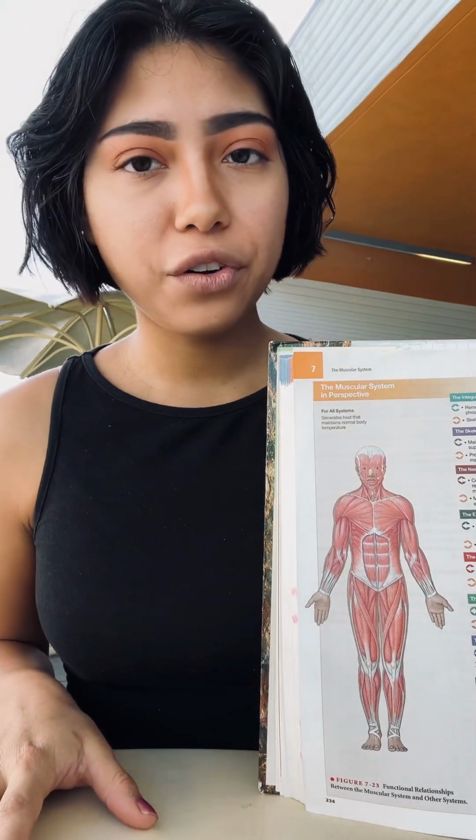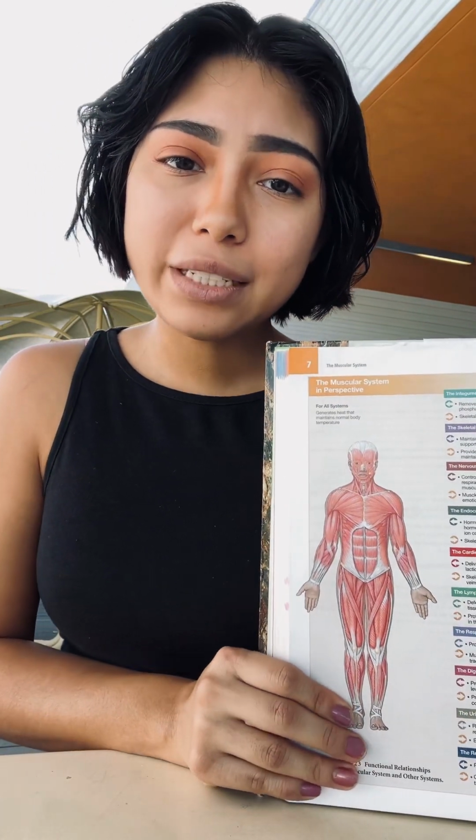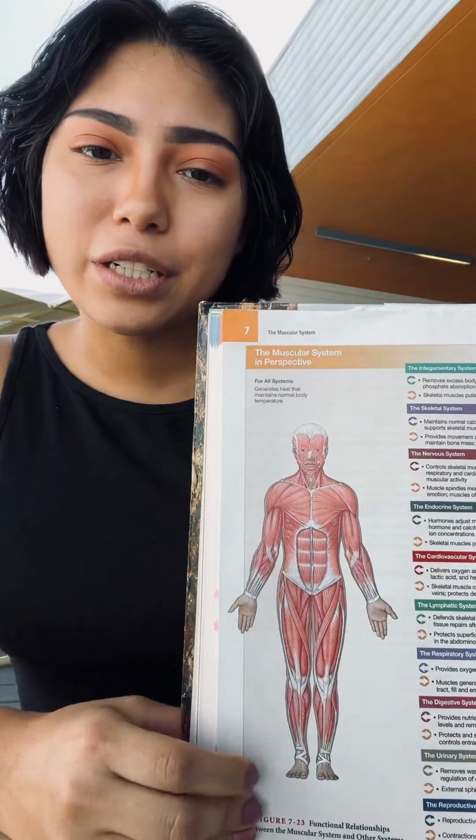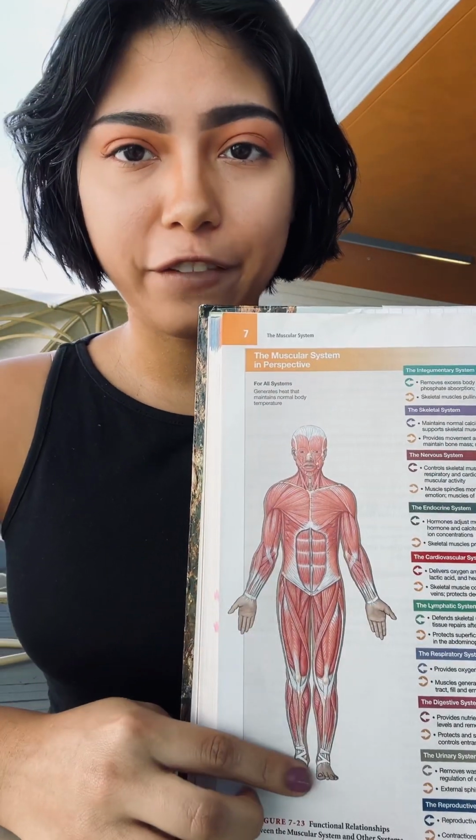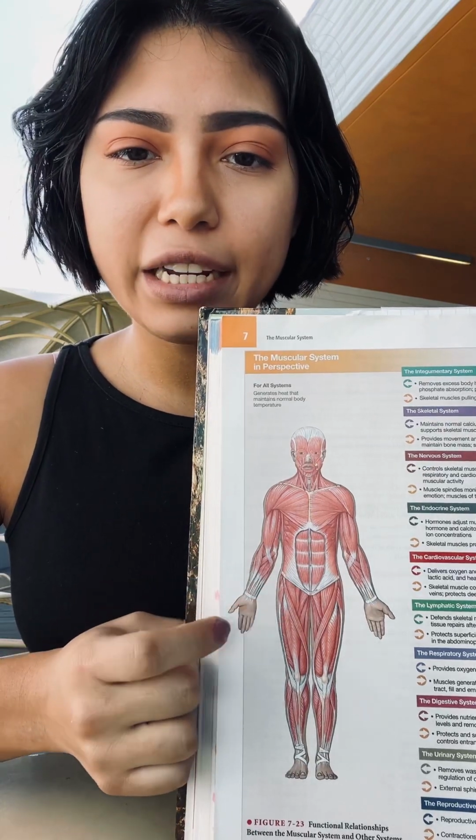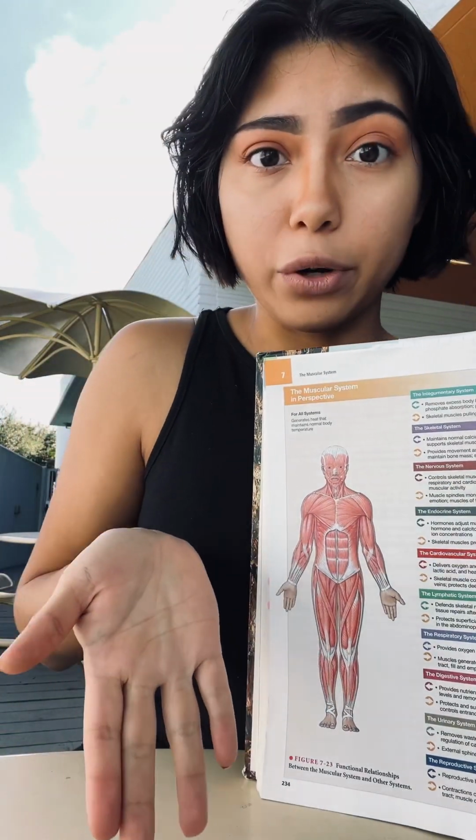Hi, today I'll be going over anatomical position. This is the anatomical position. This is when a person is standing upward with their feet together, arms to their side, and the palms of their hands facing forward.